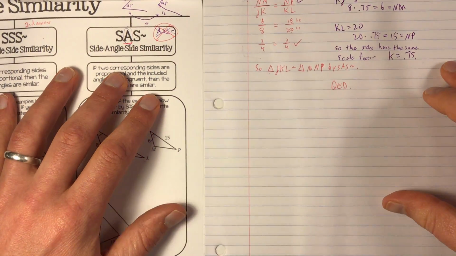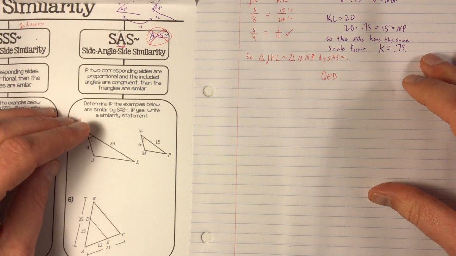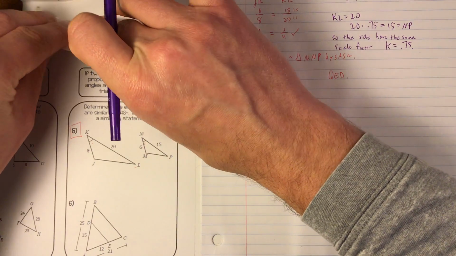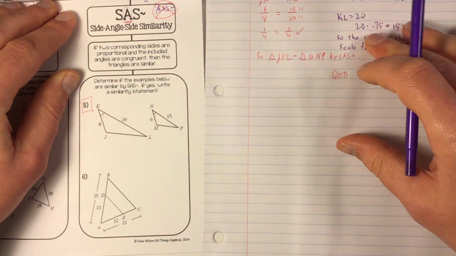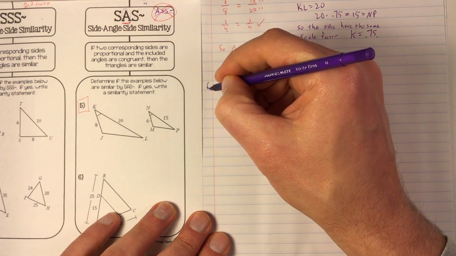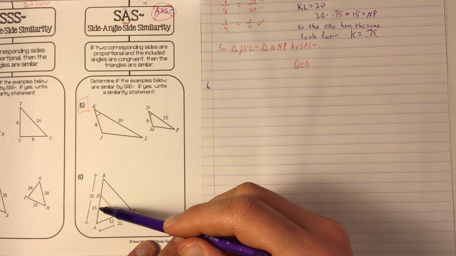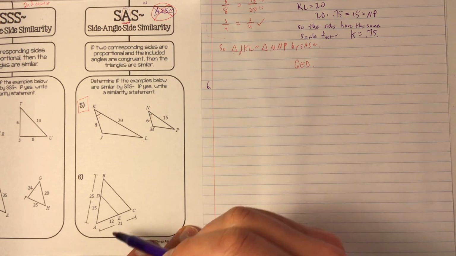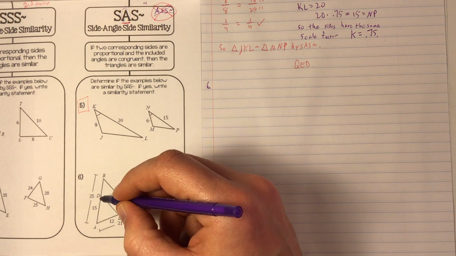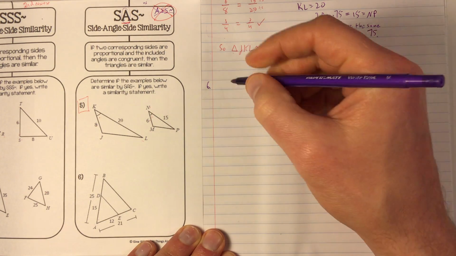Slide this up. So you can see the bottom problem. All right, so problem number 6 down here. This is an example of where I do have a pair of congruent angles. Up here is obvious because they were marked congruent. Down here, though, angle A from the small triangle matches up with angle A from the big triangle.